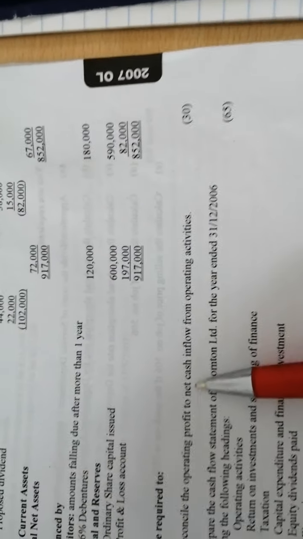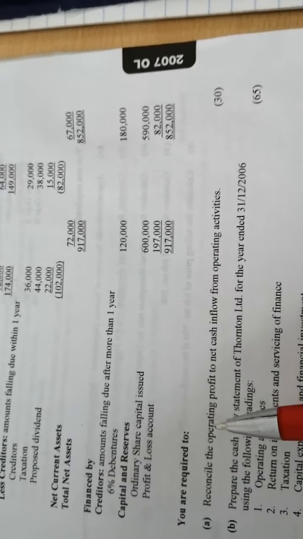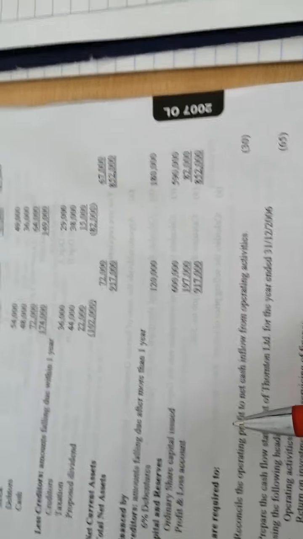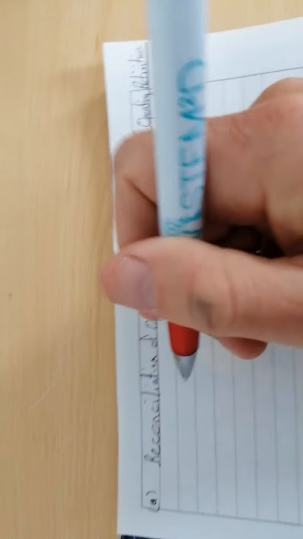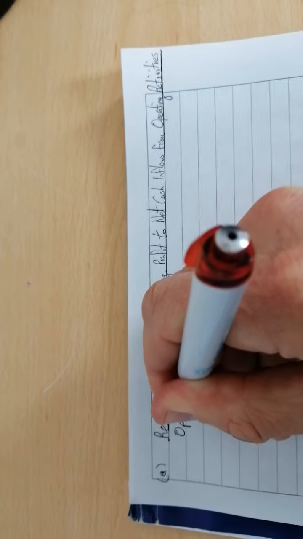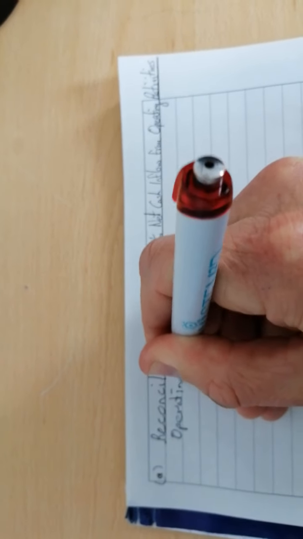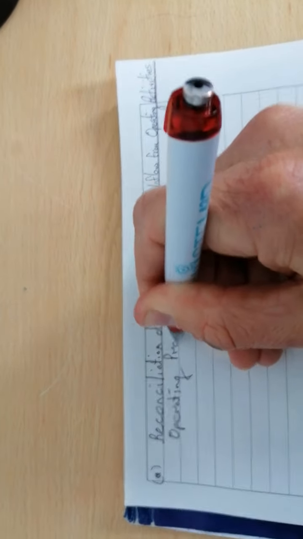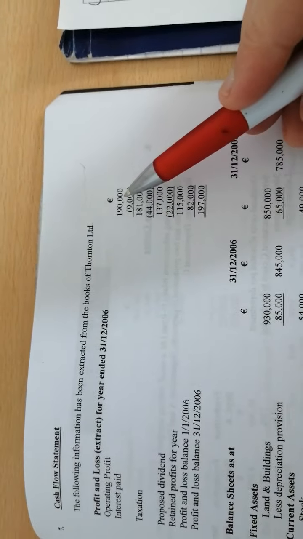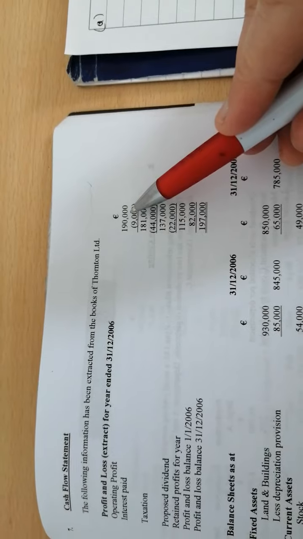Now, if we're going to change the operating profit to this net cash inflow figure, we've got to start with the operating profit figure, and that's exactly the first thing we put down here. We put down operating profit. Okay, and we get the operating profit from this extract, 190,000 in this case.